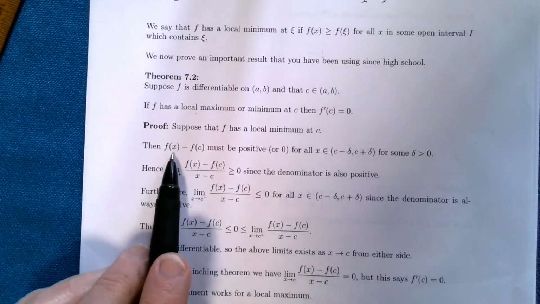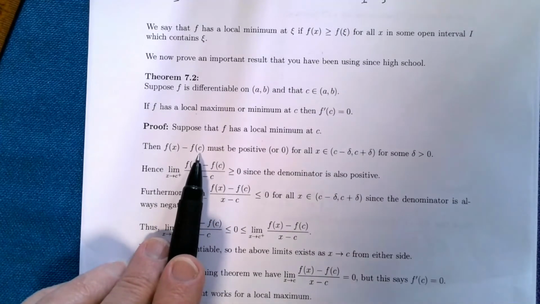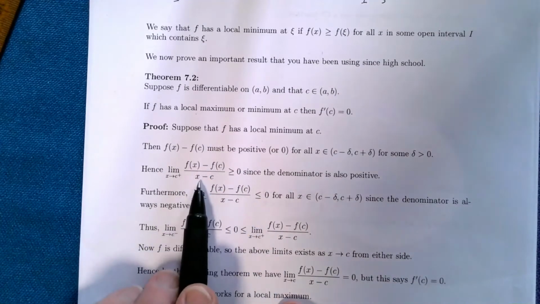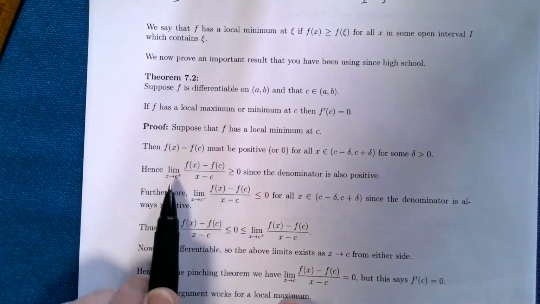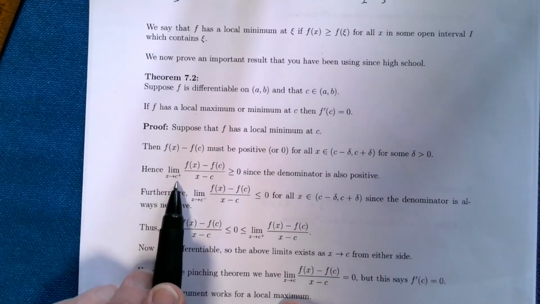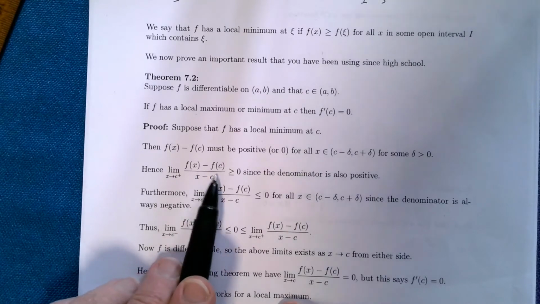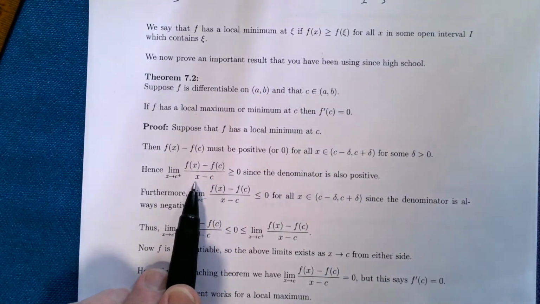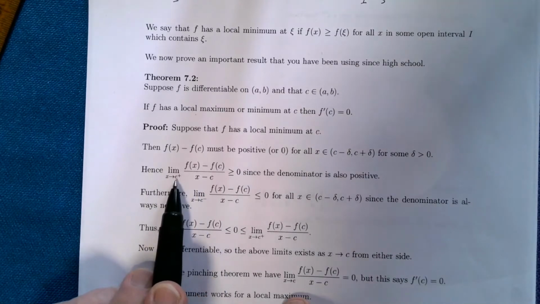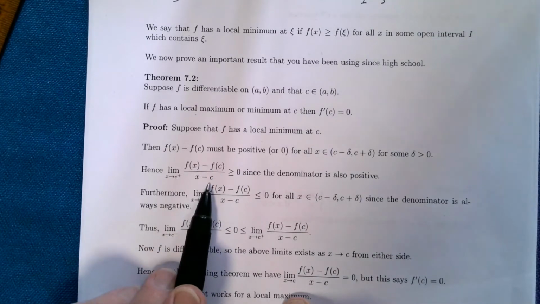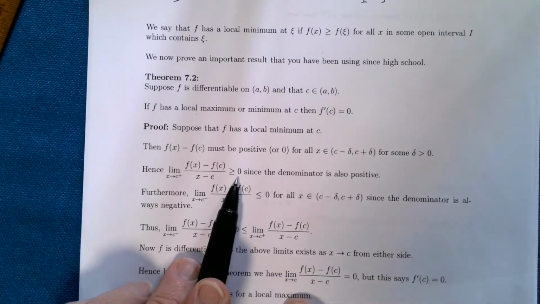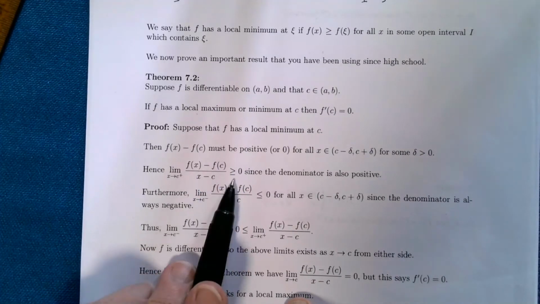So that means if I take this, which is positive or possibly 0, and I divide it by x minus c, where I'm now taking my x to be bigger than c, then the bottom is going to be positive. So if I take a limit as x goes to c from above, I've got positive over positive is positive, and so this limit, whatever it is, must be bigger or equal to 0.